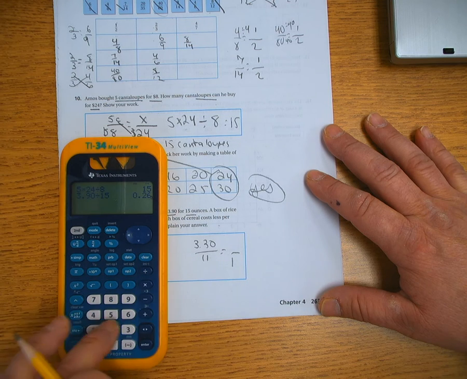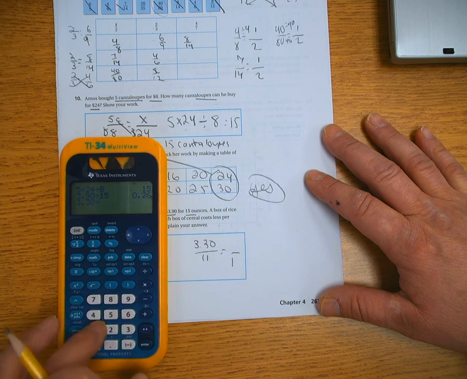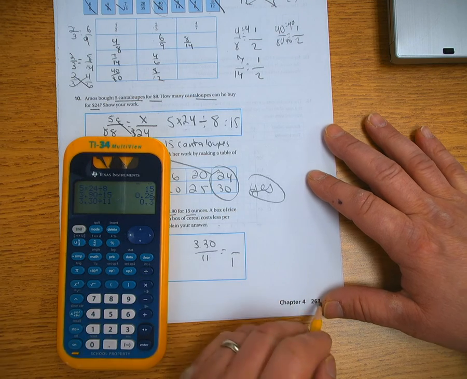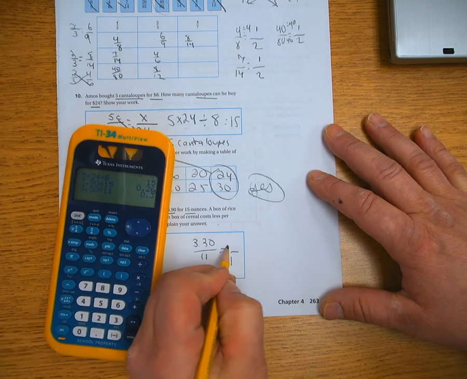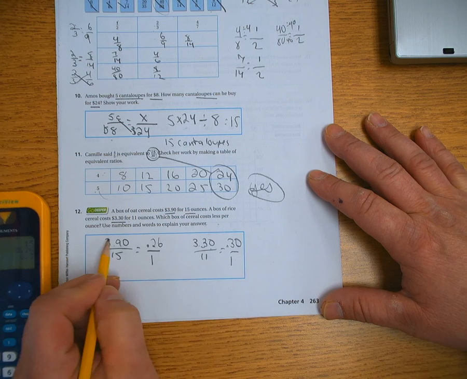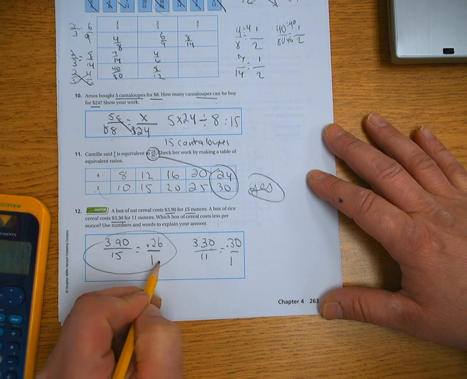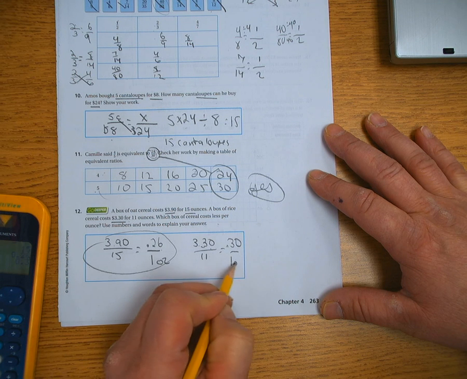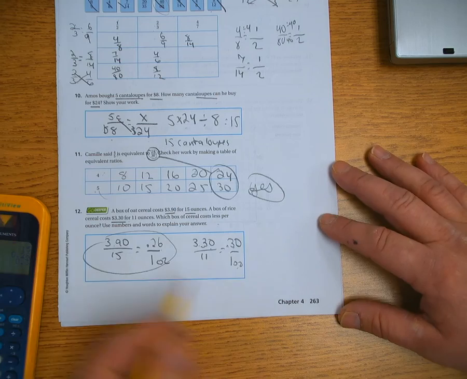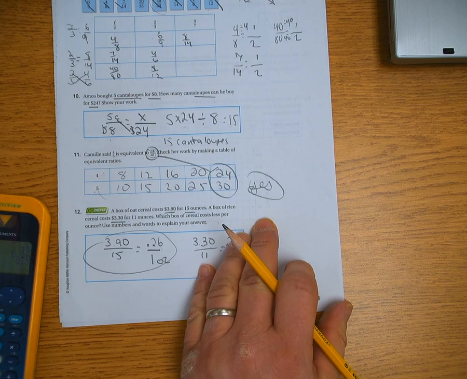For this one, 3.30 divided by 11. This is 0.30, or 30 cents per ounce. So which costs less? This is 26 cents for 1 ounce. This is 30 cents for 1 ounce. So this one's less. I'm going to stop this. This is going to be part 1.